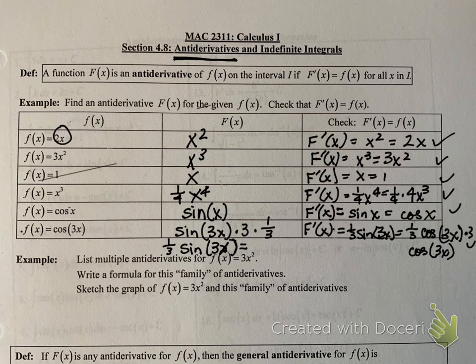Okay. So I filled out this chart, and if we look at the second one, because we already went over the first one together, the second one says that we have the original function equals 3x squared. So the antiderivative has to be x cubed, because when I take the derivative of x cubed, I get 3x squared, which matches up. For the next one, if the derivative is 1, what's the original function? It has to be 1x. So if I take the derivative of x, I get 1 back, so that checks out.